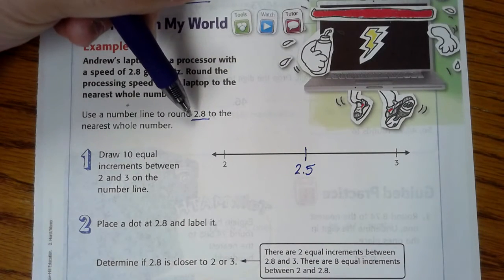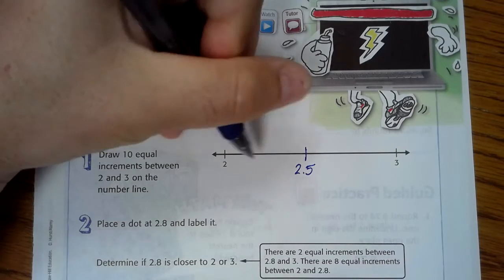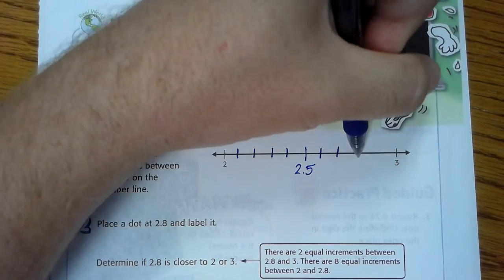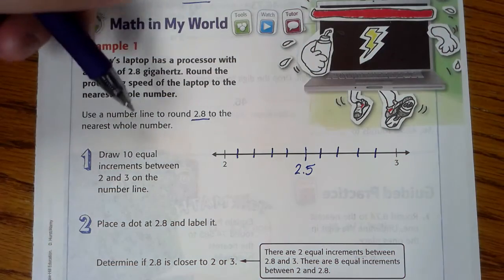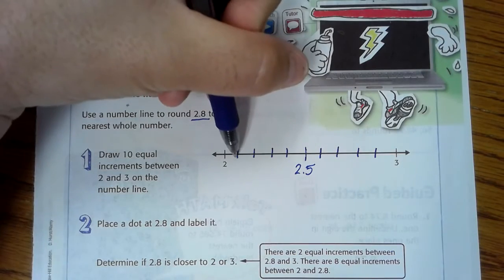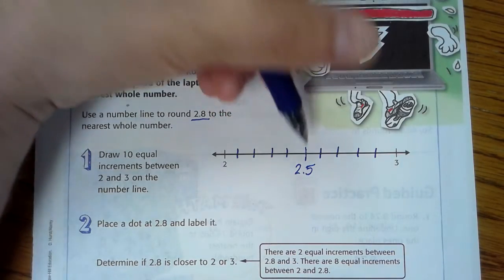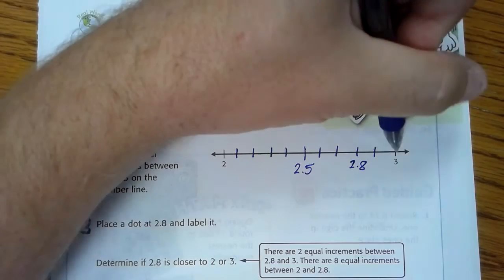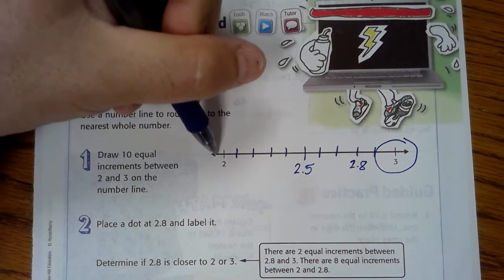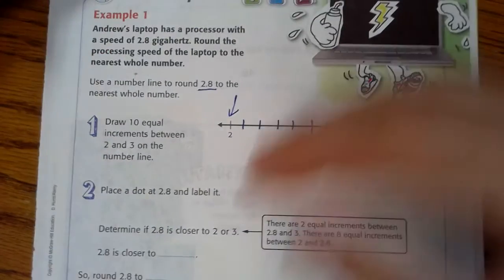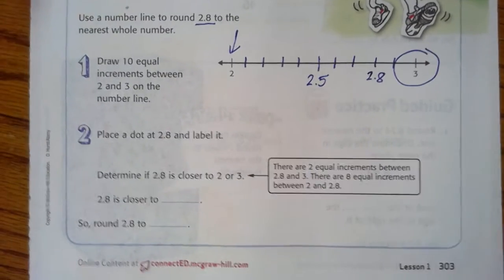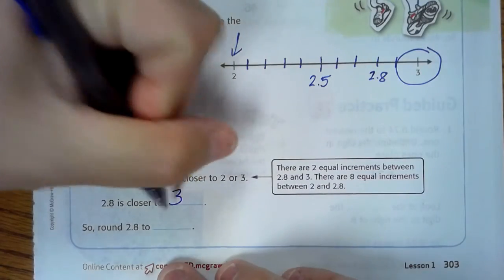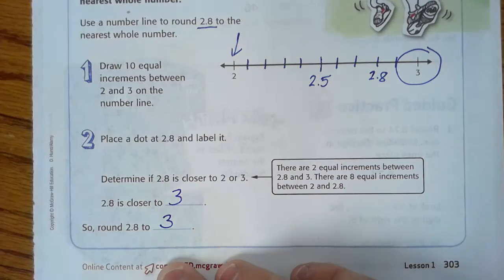So you want to look at this number line. If you draw 10 equal increments in between here, we'd have 1, 2, 3, 4, 5, 6, 7, 8, 9, and that would be the 10. And then if you put 2.8 on there, you have 0.1, 0.2, 0.3, 0.4, 0.5, or 5/10, 6/10, 7/10. So the 2.8 would be right here. As you can see, it's closer to this number here than it is to this one all the way over here. So that's why when we did the rounding yesterday with the decimals, it's because it's closer on this side of the number line to 3. So it's closer to 3. So round 2.8 to 3. All right.